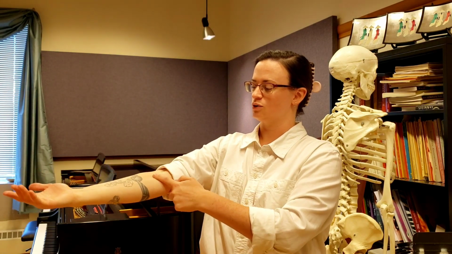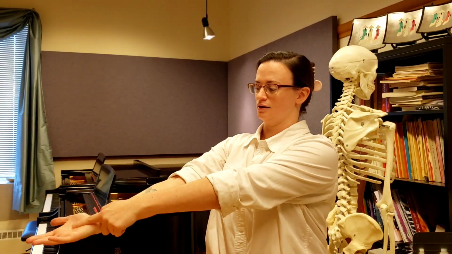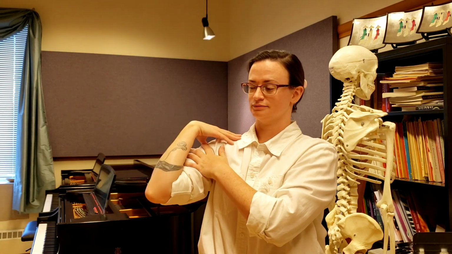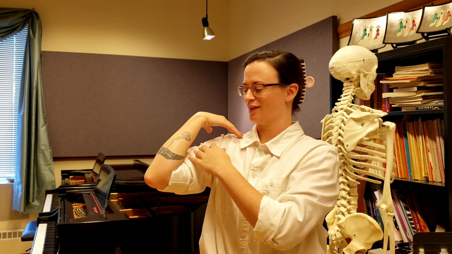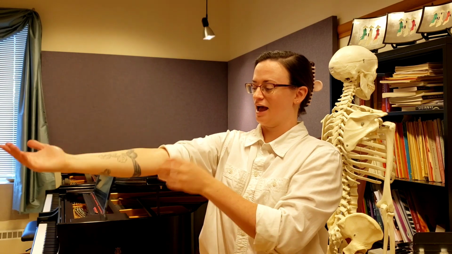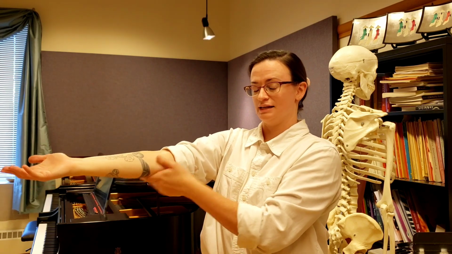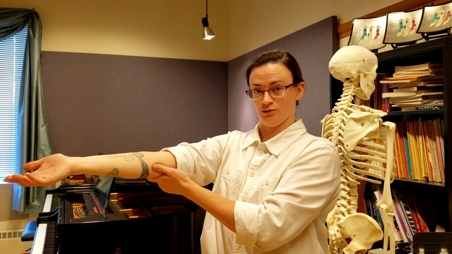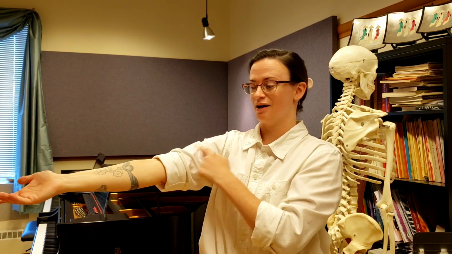So if I'm working towards having my hand come up towards my shoulder, that's going to tighten on this side. Success. I can have this muscle in its lengthened position tight or loose. I can also have that same muscle in its shortened position tight or loose.